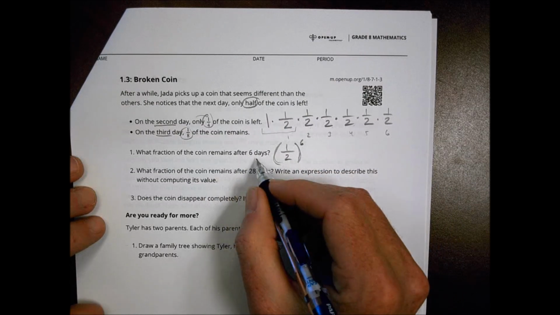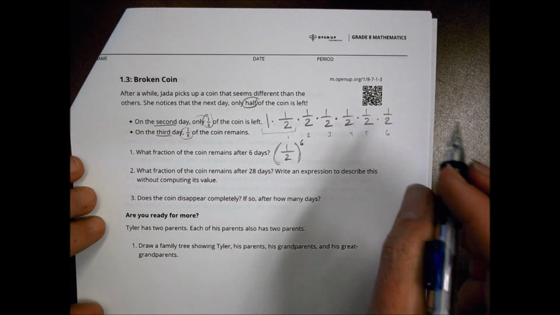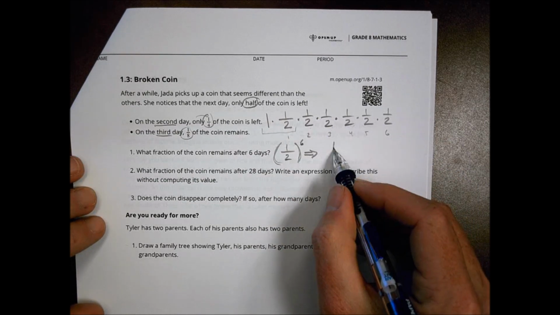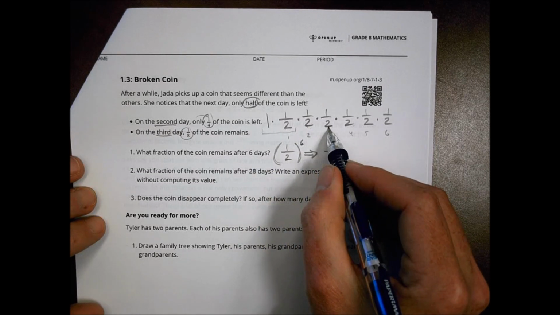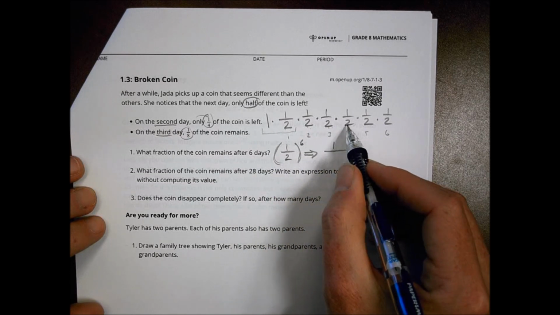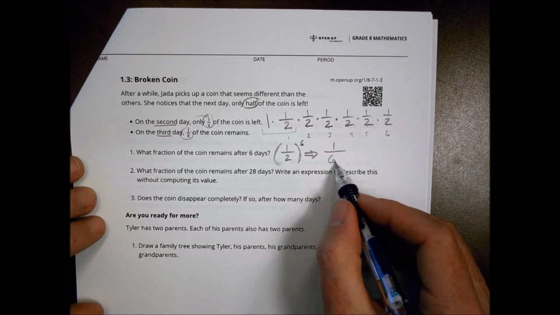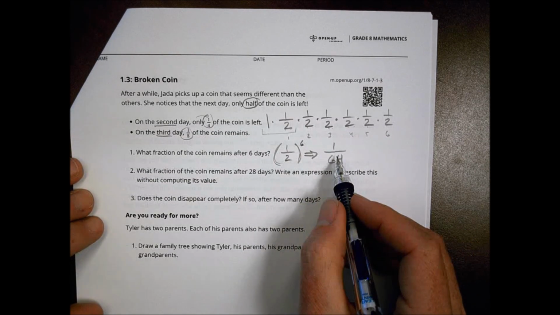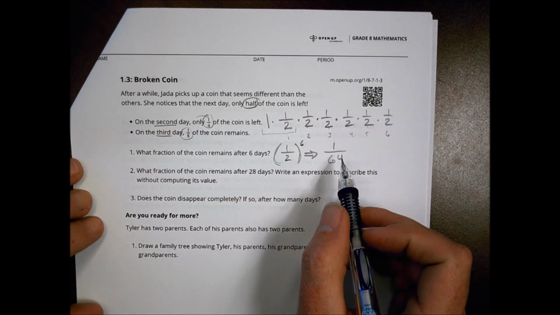So what fraction of the coin remains after 6 days? Well, we could write it as 1/2 to the 6th power. But I could also then solve that, because this becomes 1 over 2 times 2 is 4, 4 times 2 is 8, 8 times 2 is 16, 16 times 2 is 32, and 32 times 2 is 64. So the fraction that remains is 1/64th after 6 days.